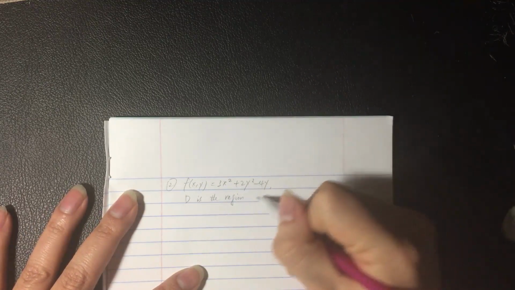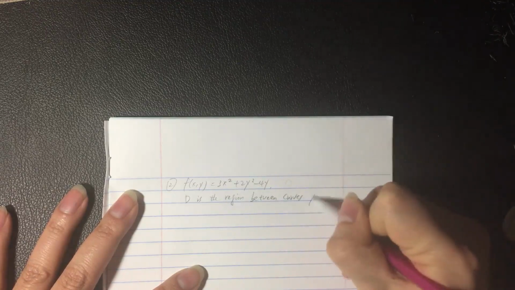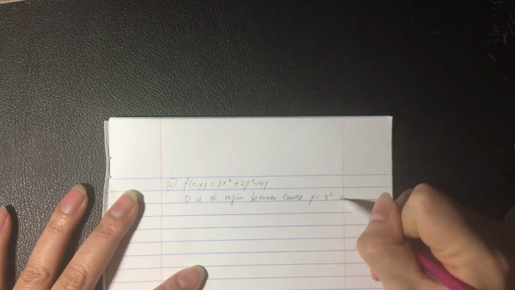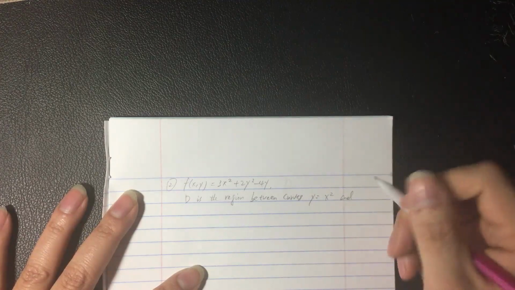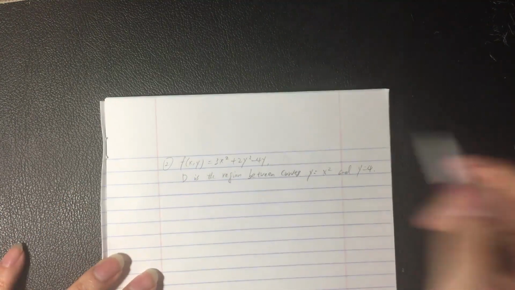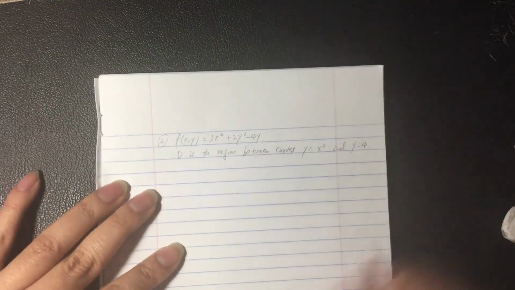D is the region between curves y equal to x squared and y equal to 4. Since we are looking for absolute maximum, absolute minimum in set D, let's first of all draw region D, see how it looks like.